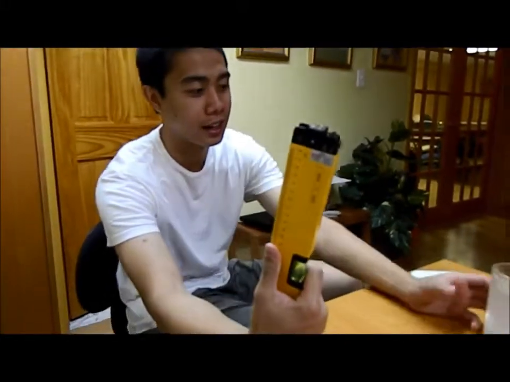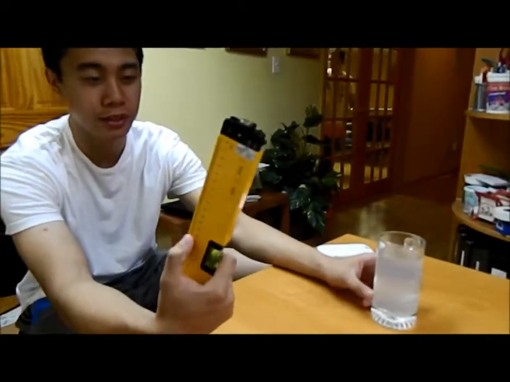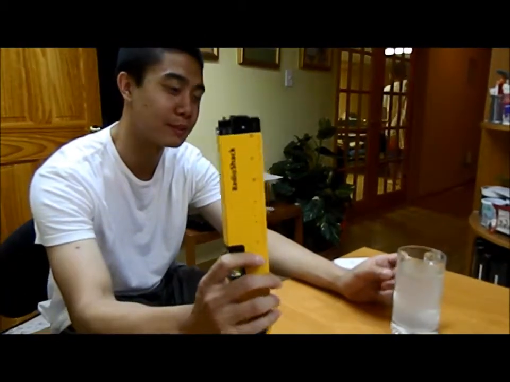Hi, today for our experiment, Laura, Kevin, and I will be doing an experiment to prove that a glass of water can be used as a convex lens. Today for our experiment, our materials will be a laser and a glass beaker. So Kevin will now explain what a laser is.